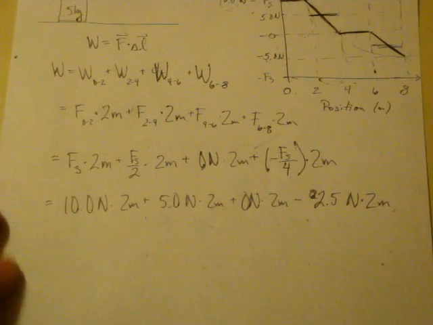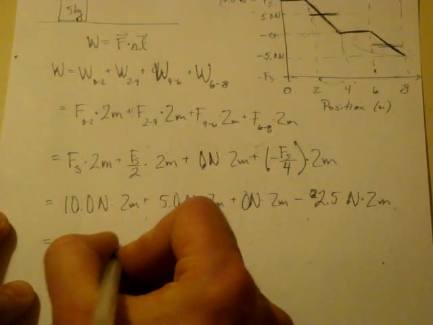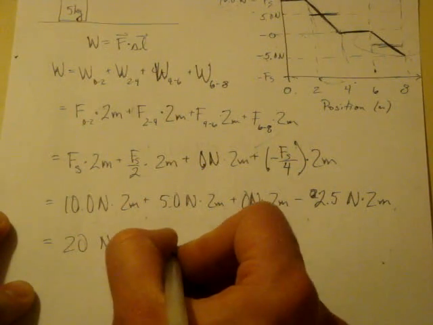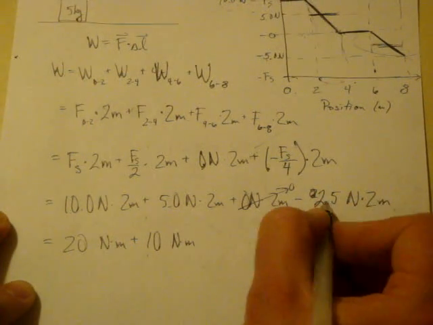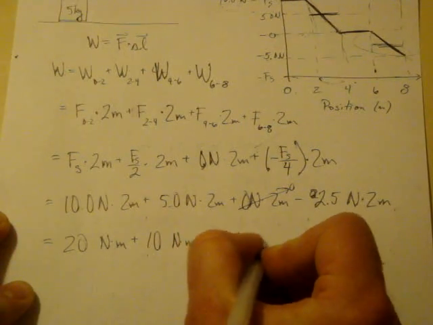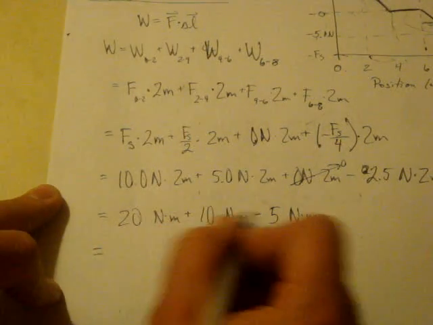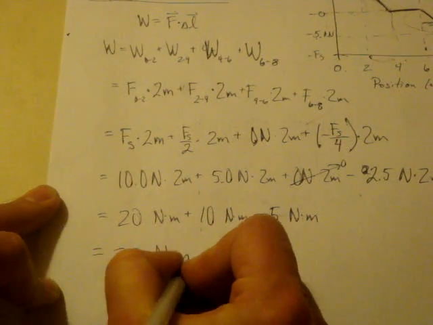And we can pretty quickly add all these up, right? This first quantity is going to be 20 newton meters. This is going to be plus 10 newton meters. This is going to be 0, so we don't need to worry about it anymore. And 2 times 2.5 gives us a negative 5 newton meters, which leaves us with a sum of 20 plus 10 minus 5 of 25 newton meters, right?